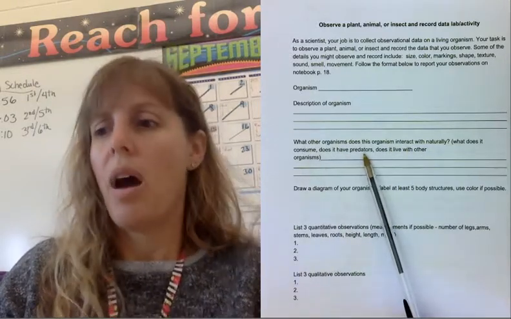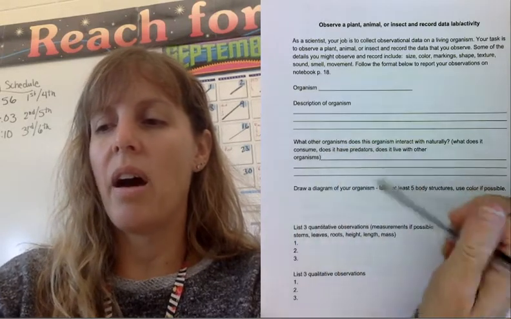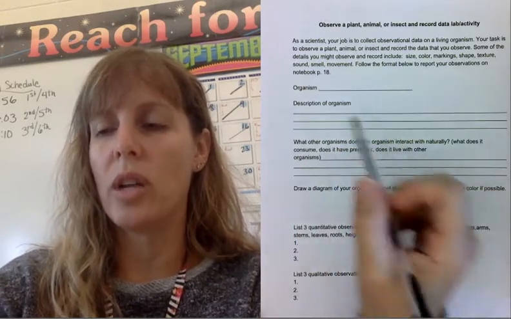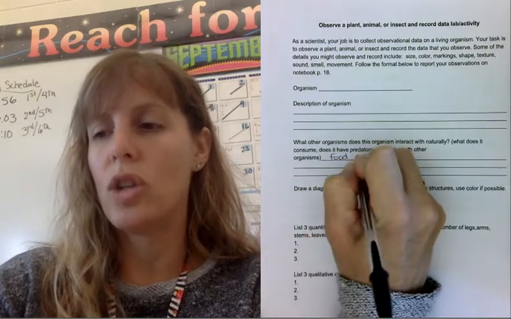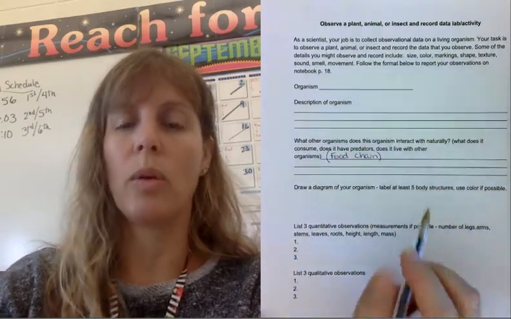So what does it consume? Does it have any predators, or is it a predator? Does it live with other organisms? Well, of course it does, because organisms interact with other organisms. So which ones does it interact with? The other thing you could do for this section right here, instead of answering all of these questions, all you would need to do is complete a food chain with your organism in it. Okay, this could just be a picture of a food chain with your organism in it.